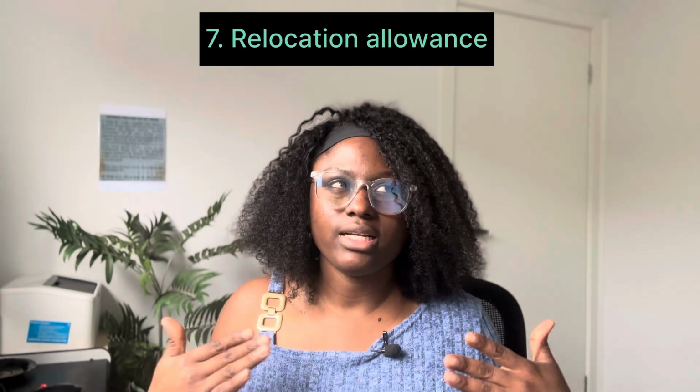Another thing is coming to Australia gives you international experience, right? You're working in a foreign country, so that's one beautiful thing. You might just want to come work for 2 years and then leave the country. It's okay. It gives you that international experience, which can help your CV if you're moving to another country.